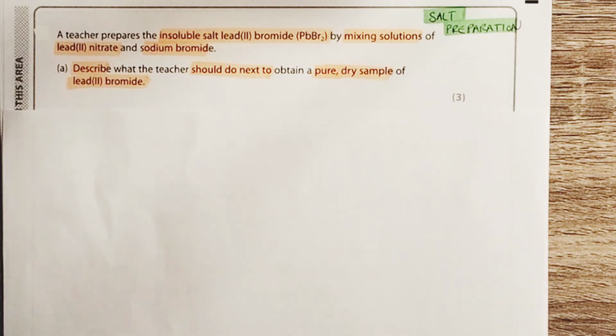This next question is a salt preparation question. Now, there are only 2 salt preparations that are unique to paper 2, and this is one of them. This is the precipitation salt preparation method.